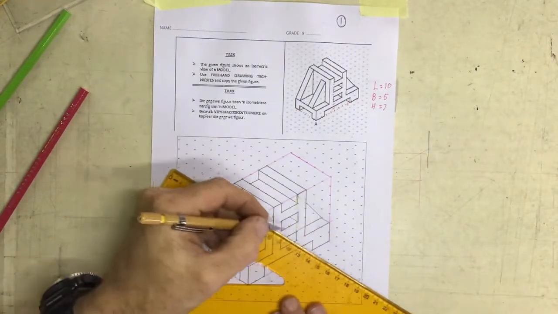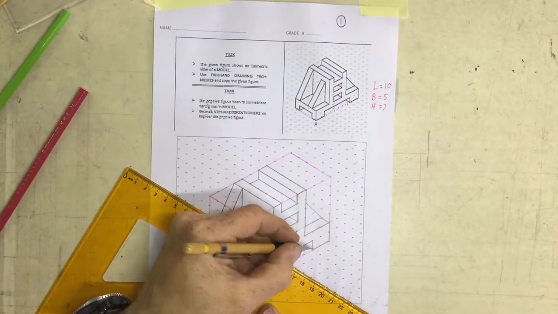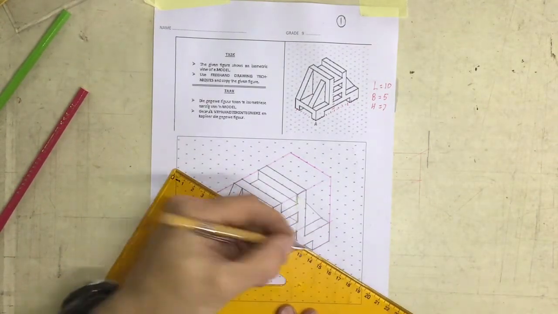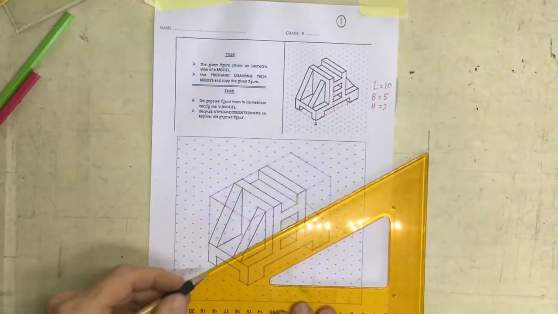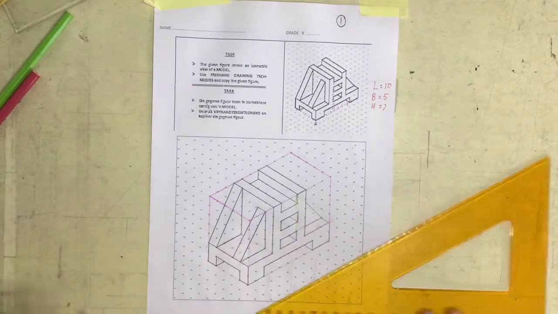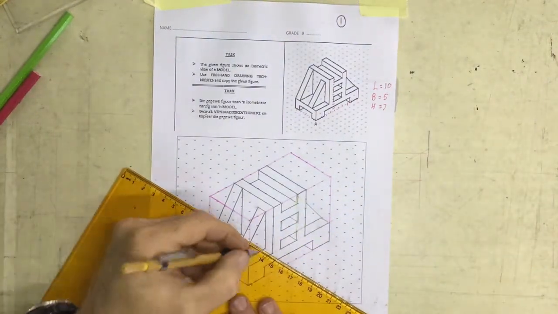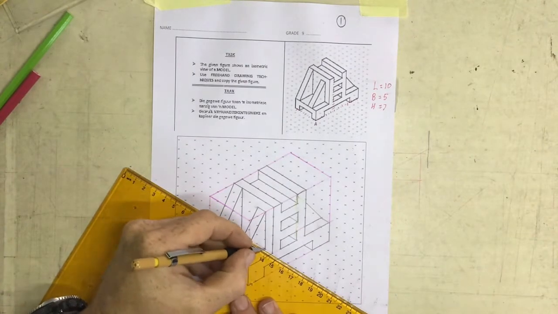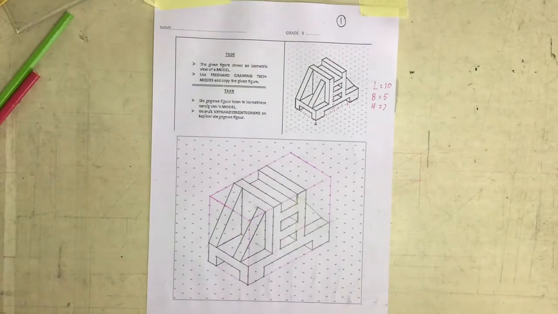One, two lines going into that corner. Line going back. One, two lines going into that corner. Line going back there. One, two lines going into that corner. Line going back there. And there is your drawing, except for one, two lines going in there, one, two lines going in there. I need that little piece in there. And there we have it.